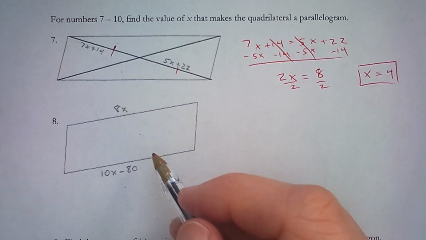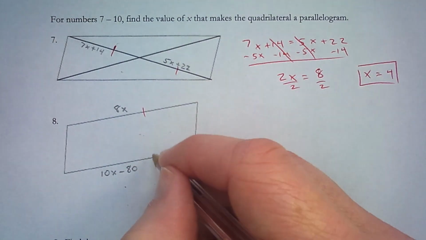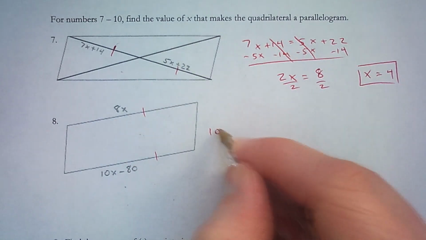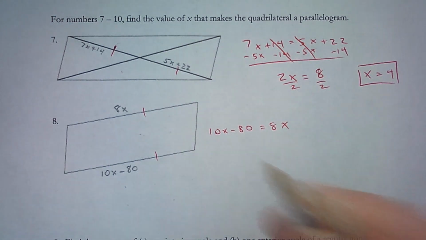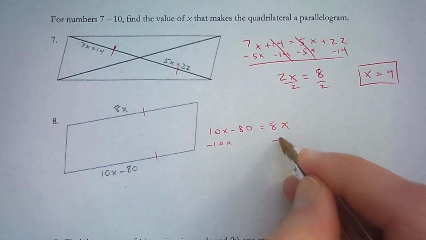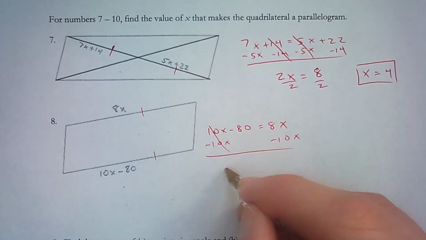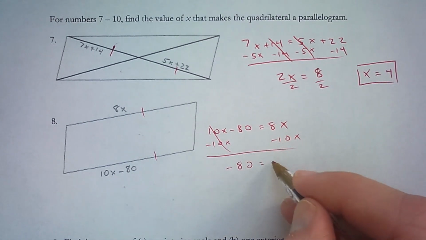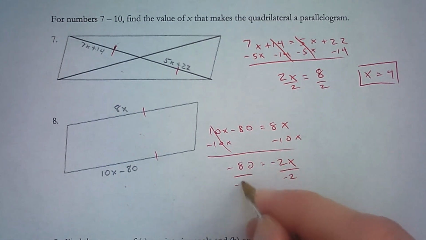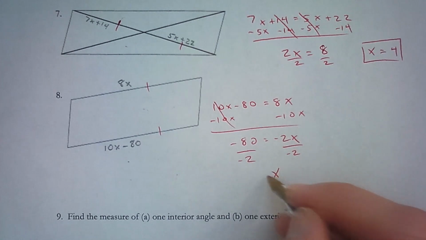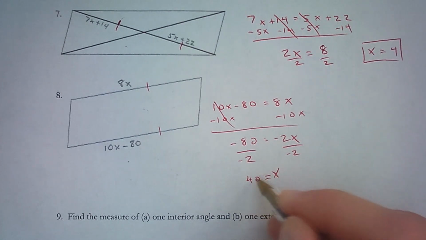If this quadrilateral is going to be a parallelogram, then opposite sides must be congruent, so 10x minus 80 must equal 8x. So I can subtract 10x from both sides and get -80 equals -2x, and divide both sides by -2 and get x equals 40.